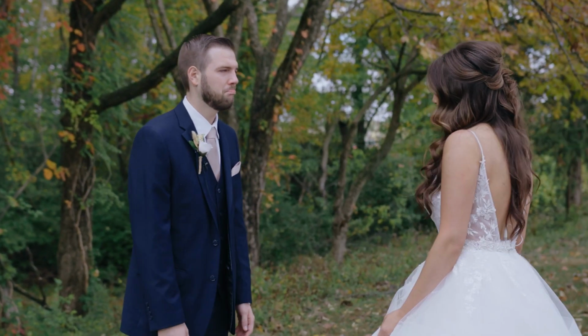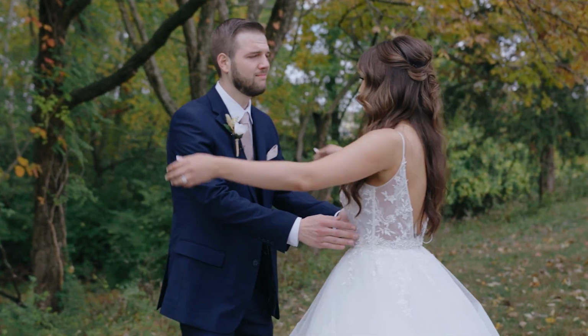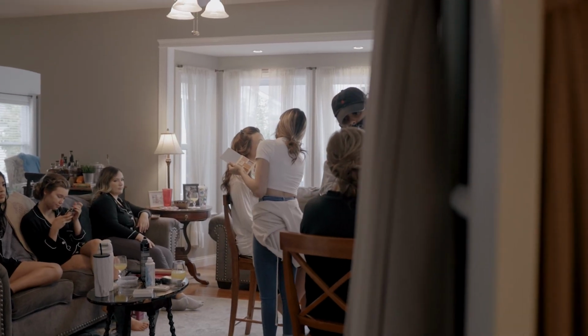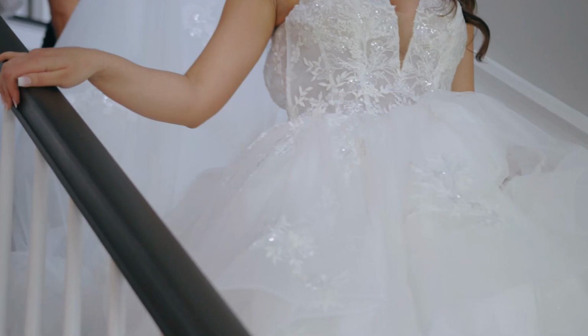doing a first look. Now, if they are doing a first look, then that's when we will go to the beginning of the timeline to figure out when hair and makeup is gonna be done, when we can get the bride into her dress, and when we can start those photos. It's important to make note that we're going to be doing that because every minute of the day adds up. And when you add too many things, then it starts to affect your timeline.